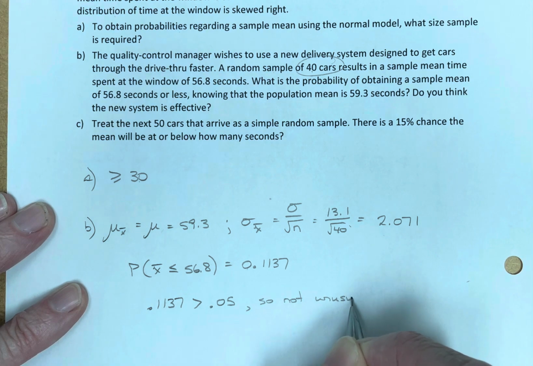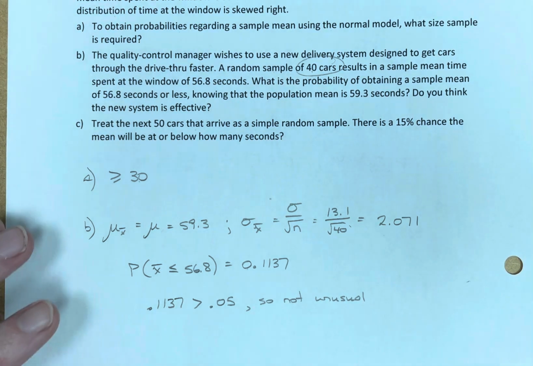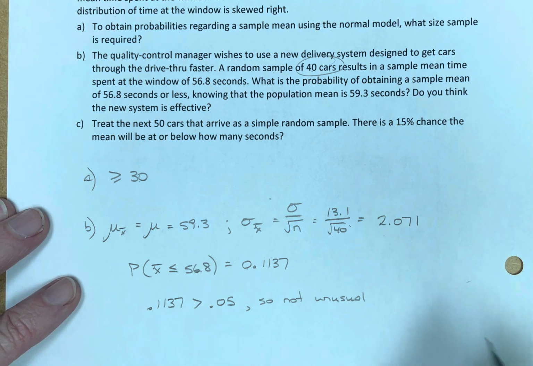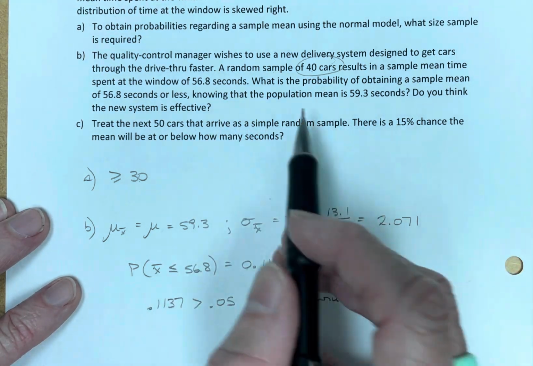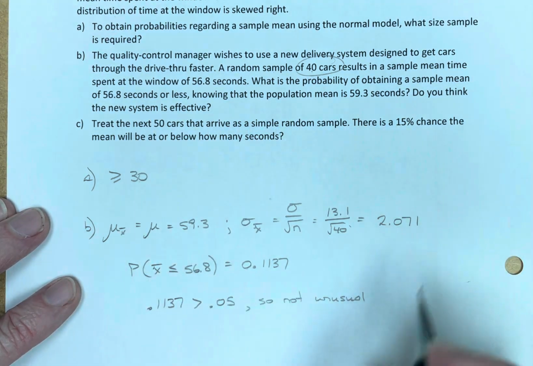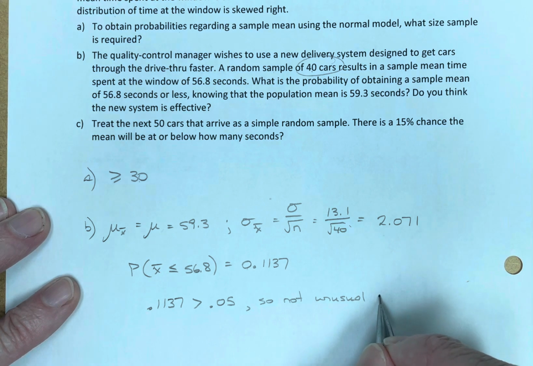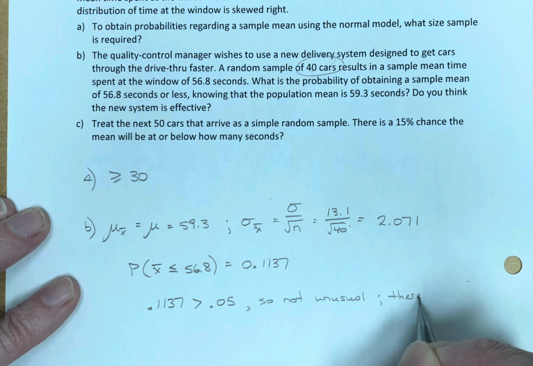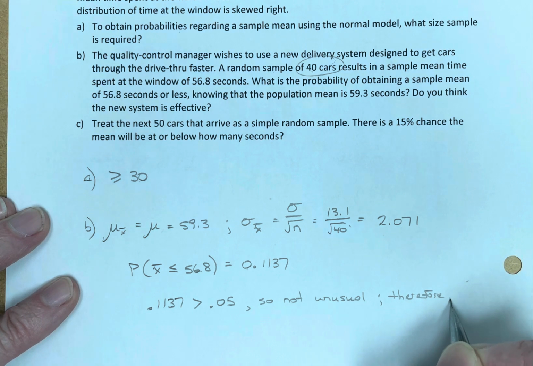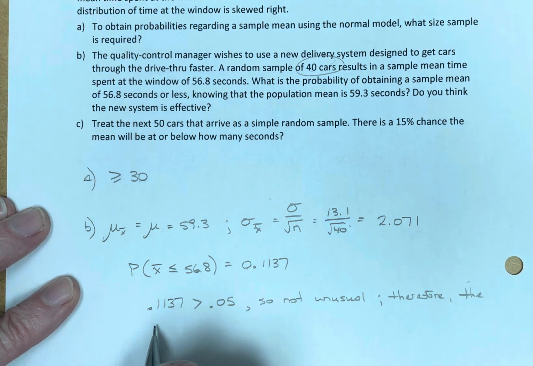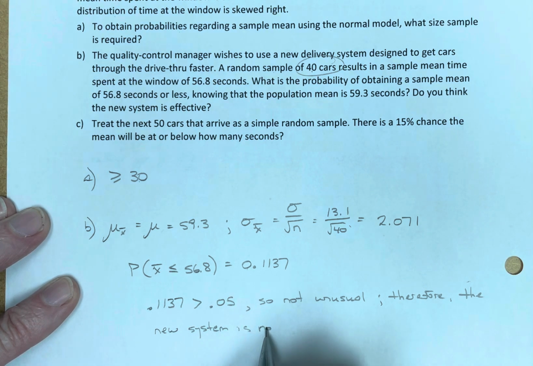If it's not unusual, it is usual. So that's to be expected. So we would say that the new system is not effective. It's not unusual. That's usual. Therefore, the new system is not necessarily effective.